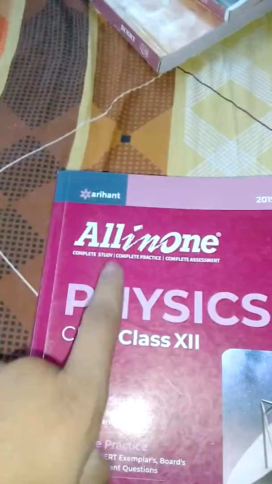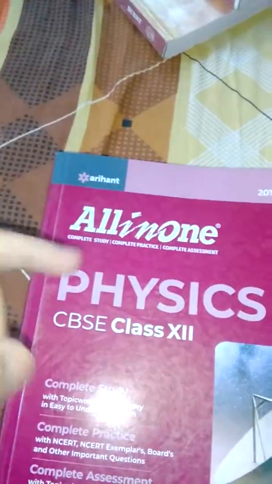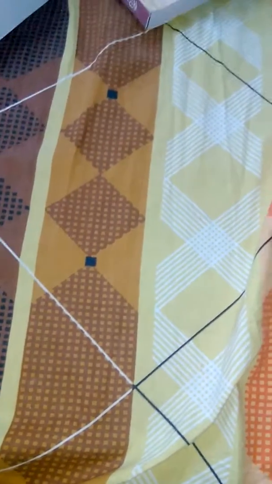And for mathematics, go for this same brand, All-in-One. For maths and physics, please do from these books. You can even go for Together With or something like that, but please don't go for RD Sharma, because RD Sharma is very similar to this SL Arora. It's just thick books of 2 volumes.